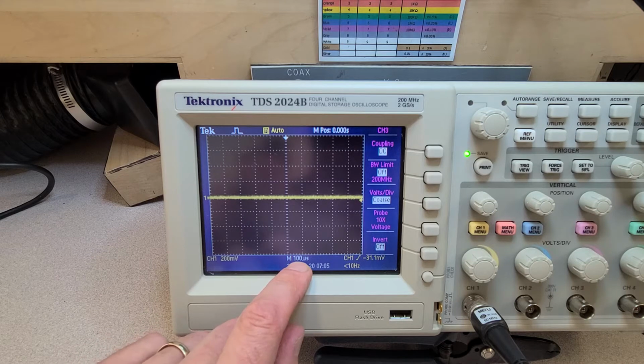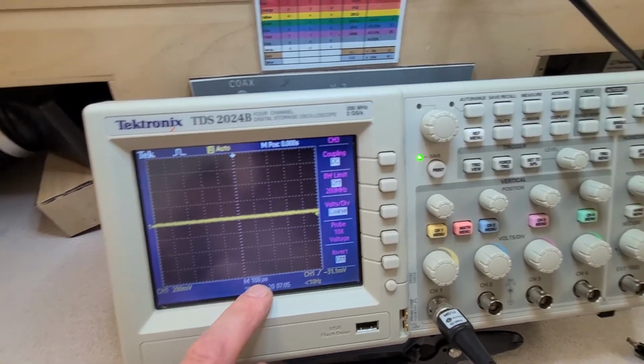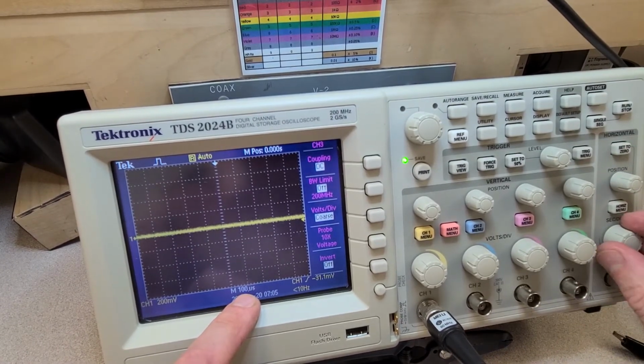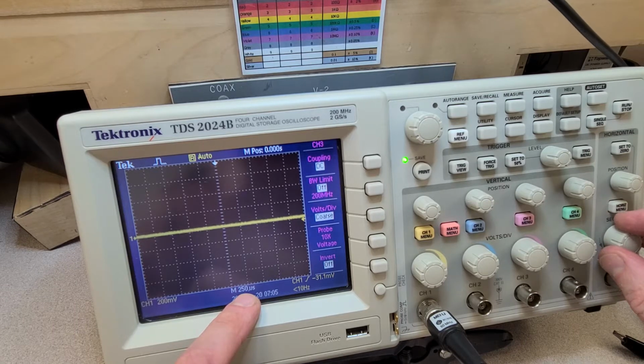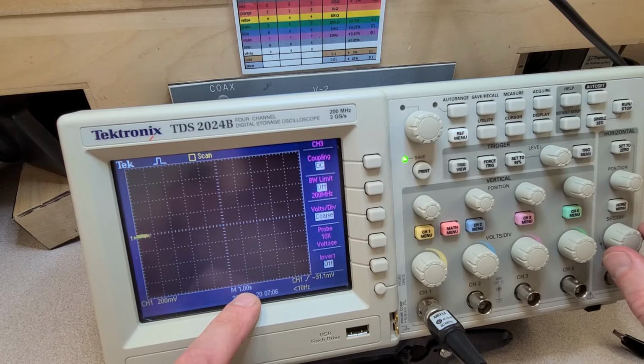Right here you'll see my time scale, and this is quite a bit faster than we're going on the analog scope. We're on a 100 microsecond time scale. The time scale is controlled by a dial over at this end right down here, and so when I turn that dial, now you can see it's 250, 500, 1 millisecond per division, 2.5, and we can keep coming out until we reach our slowest speed. There's 500 milliseconds. There's 1 second per division.